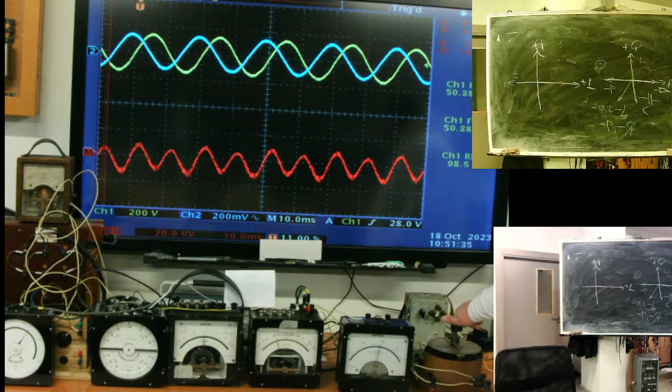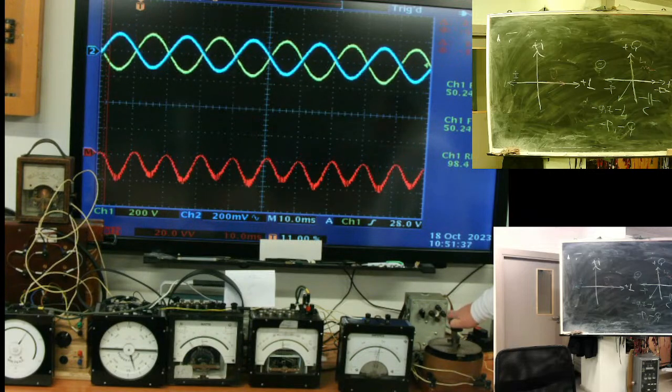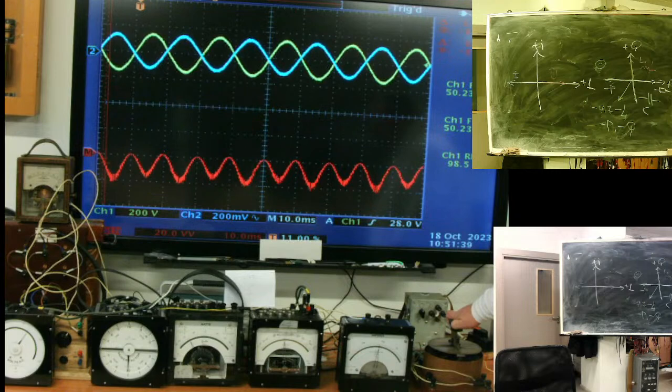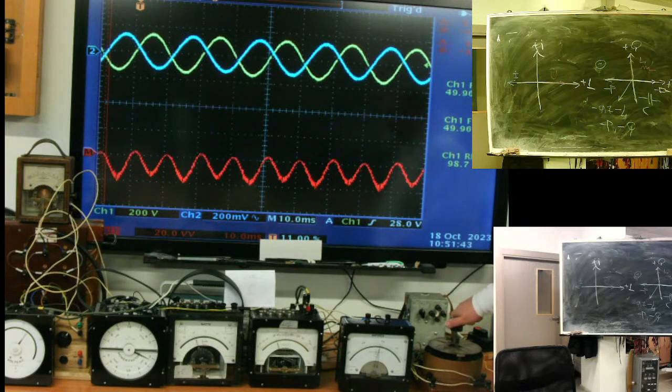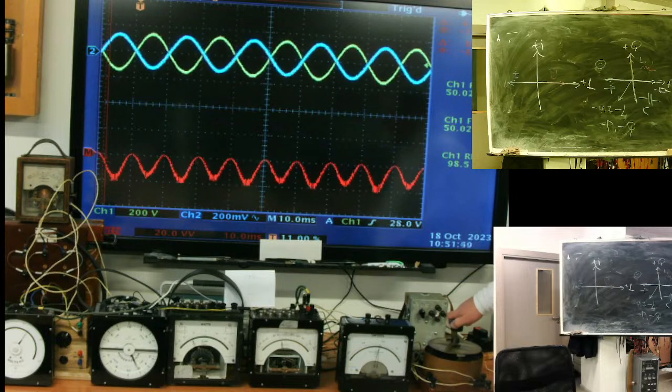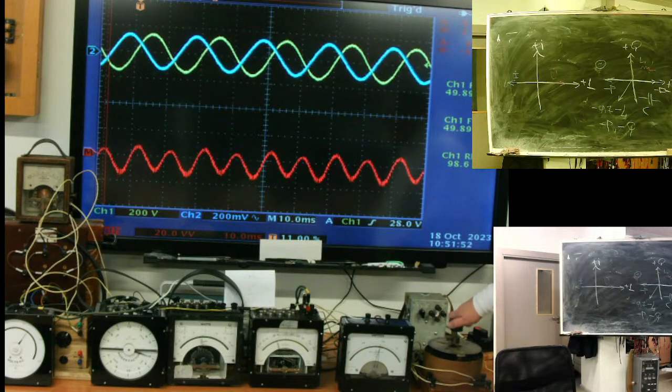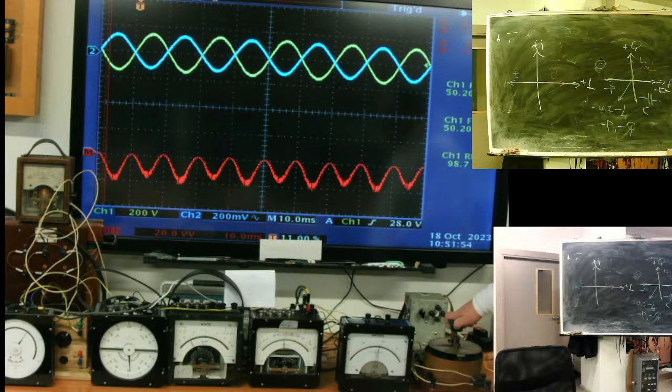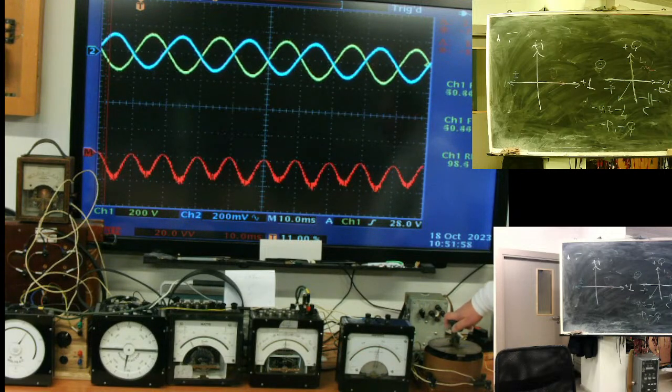Only reactive power is supplied. Power factor 1, only active power is supplied. Here are modes between. Minus P minus Q means we supply both active and reactive power. I can go further.